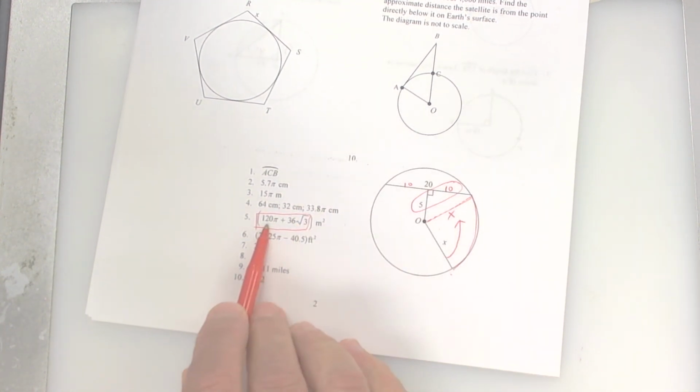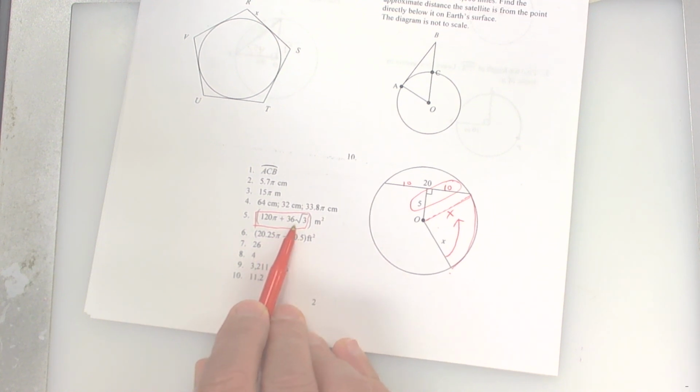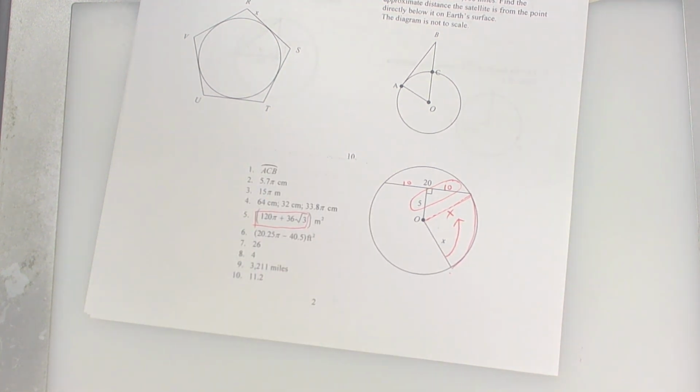The answers are here, but you're going to have to convert this. So you're going to have to multiply 120 times pi, and then you're going to have to add that to it to actually compare it to your answer. All right, this is going to be a challenge today, and we can work these together if we need to. All right, so have a good morning.